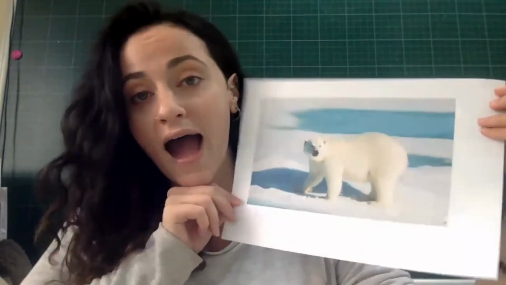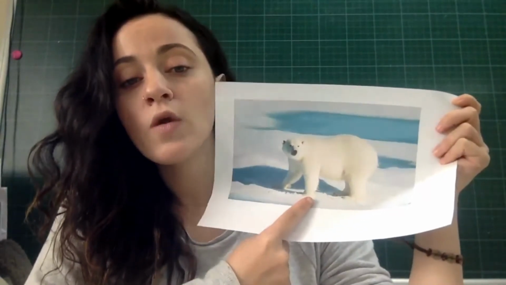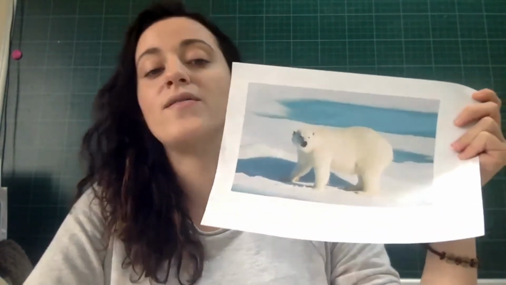An interesting fact about polar bears is that they do not hibernate like black bears and brown bears. The mother polar bear will make something called a den whenever she's ready to have babies, that the babies can live in until they are big enough, until they are juveniles and can go out. But she does not hibernate for the winter.